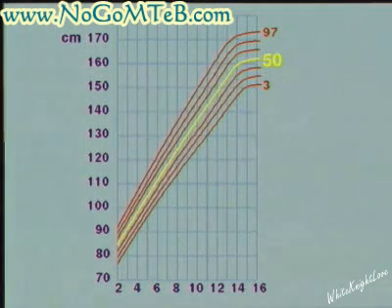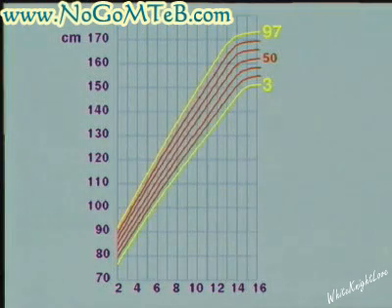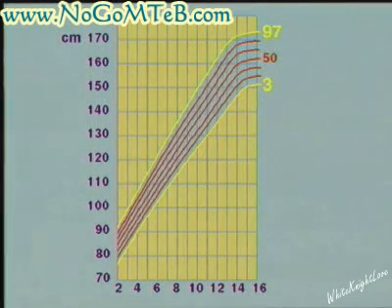The 50th percentile is the median value. It corresponds to the apex of a bell curve. The 25th and the 75th percentile correspond more or less to the first standard deviations. The second standard deviations roughly correspond to the third and the 97th percentile. By definition, we consider all figures outside 2 standard deviations to be abnormal.